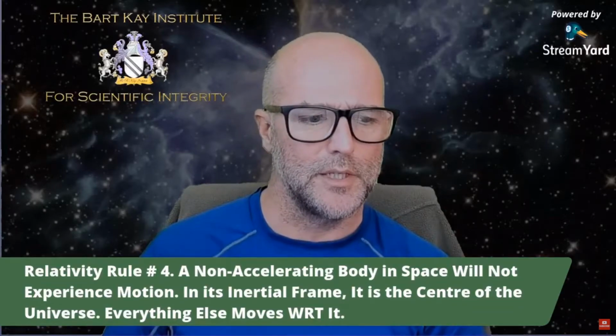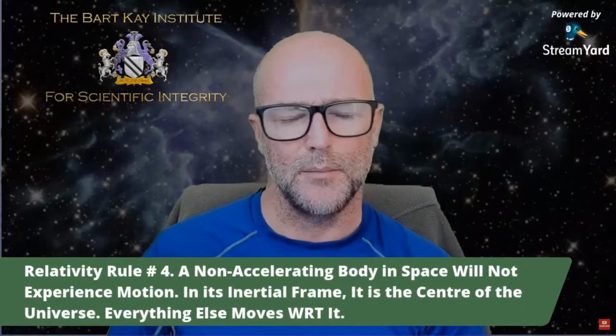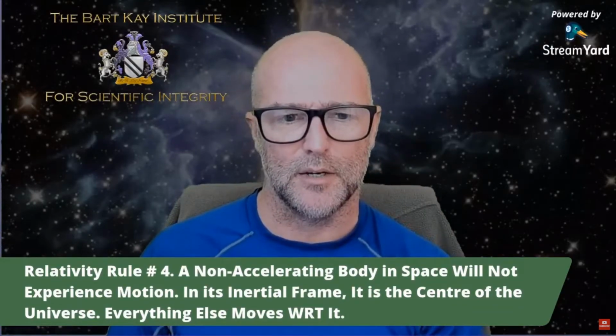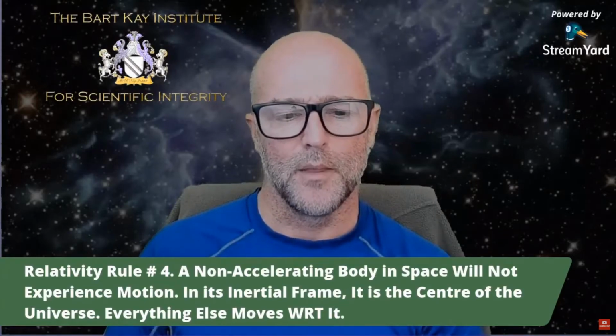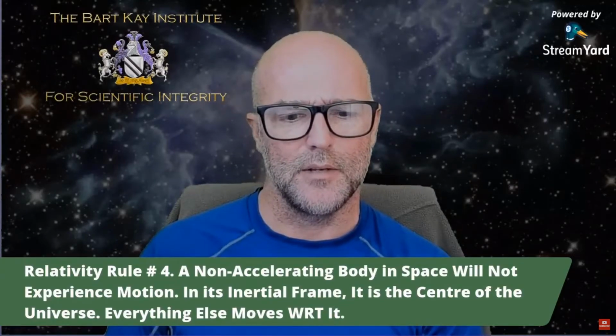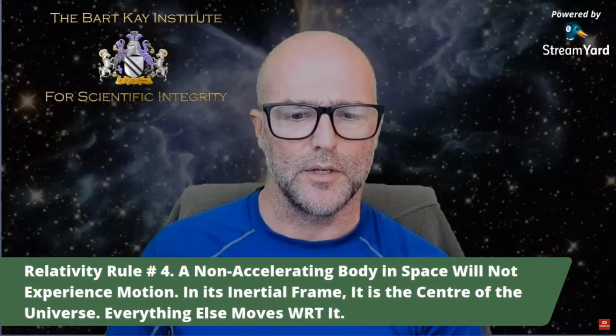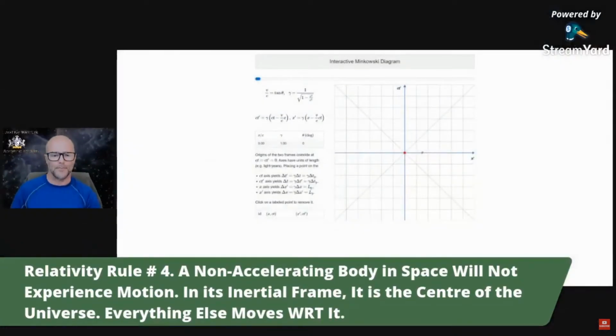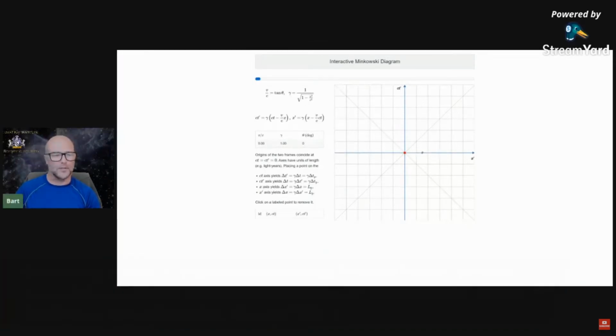We'll get back to rule number 3, but let's now go back and play a bit more with this Minkowski diagram so that you can see what it is that it does and how much fun it is. Jolly hockey sticks. Let's do that. Alrighty then. I'll just get rid of that so we can see what we're doing a bit better. All right, here is a Minkowski diagram.